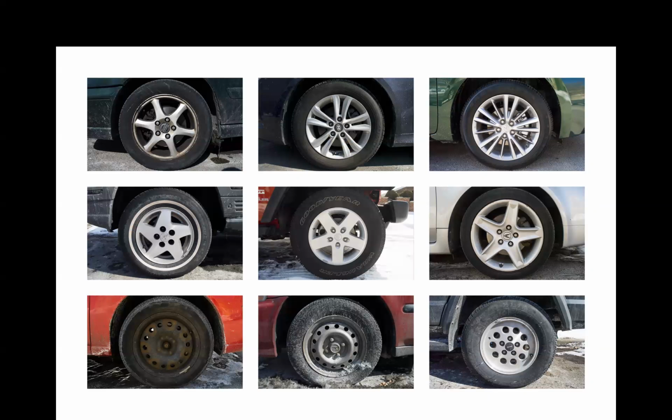Car tires. I'd say with this one, be very careful about not cutting off things at the edge of your frame. So some of these, the tire gets cut off.